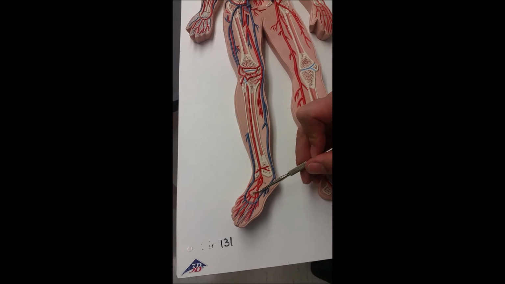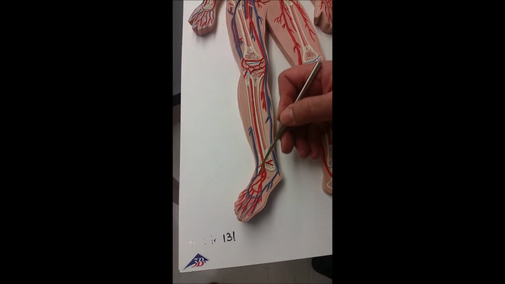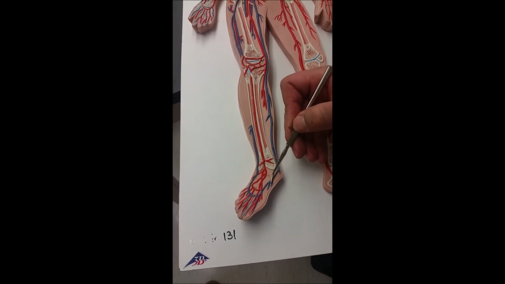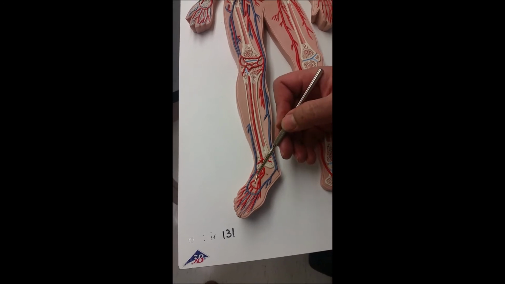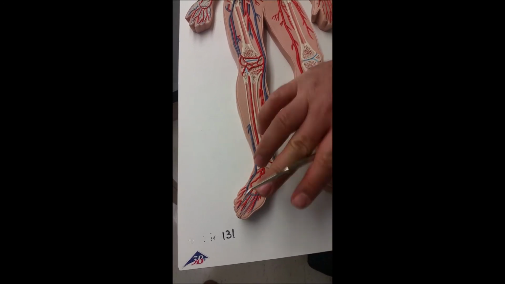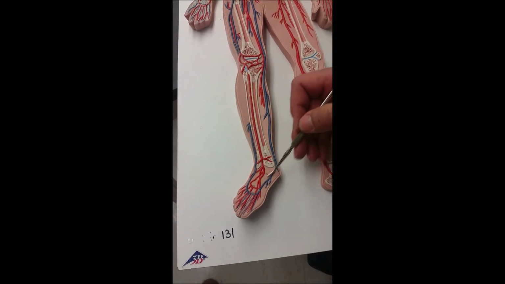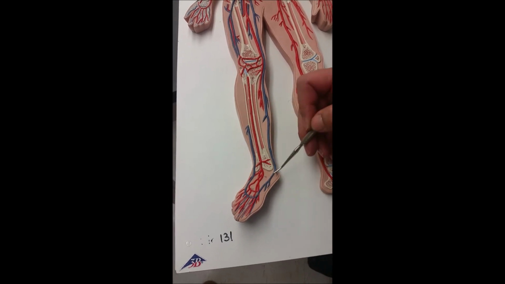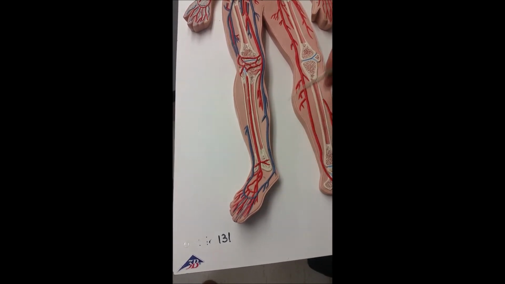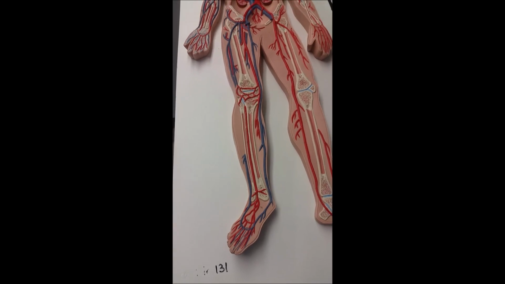And this will be the dorsal venous arch, which is this arch here, dorsal venous arch, and plantar venous arch will be on the plantar region. So there are two arches here. And this one will be called the dorsal venous arch, and this is the last part of the venous system down here.